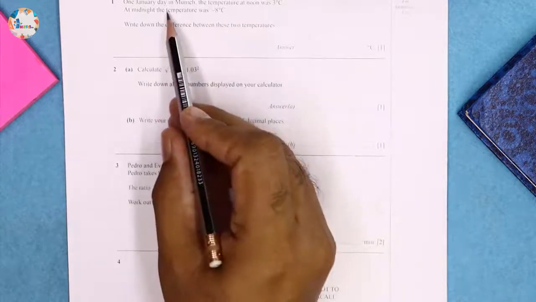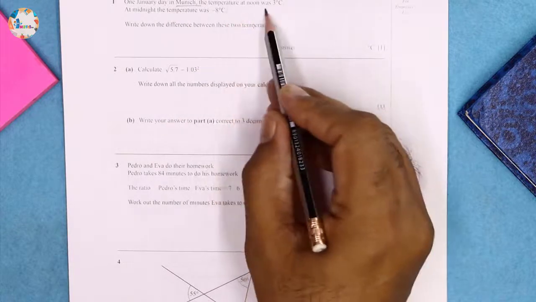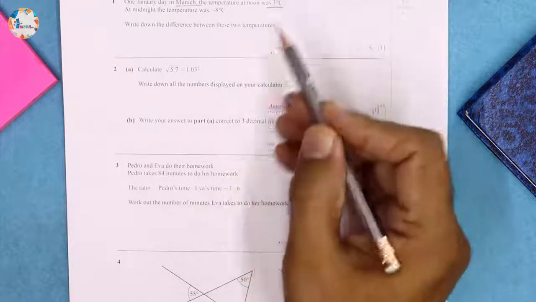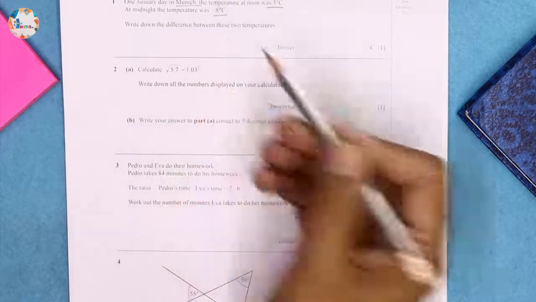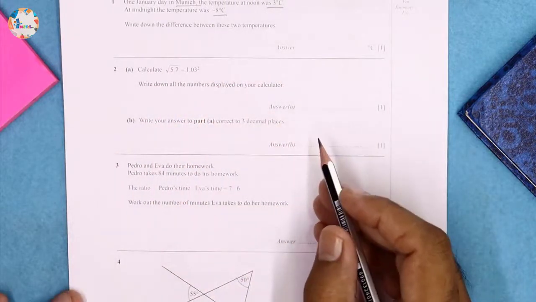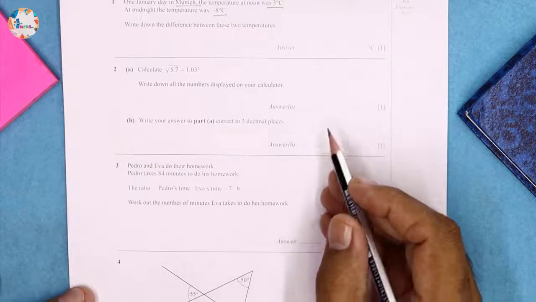1 January, day is in Munich. The temperature at noon was 3 degrees Celsius. At midnight the temperature is -8 degrees Celsius. Write down the difference between these two temperatures.